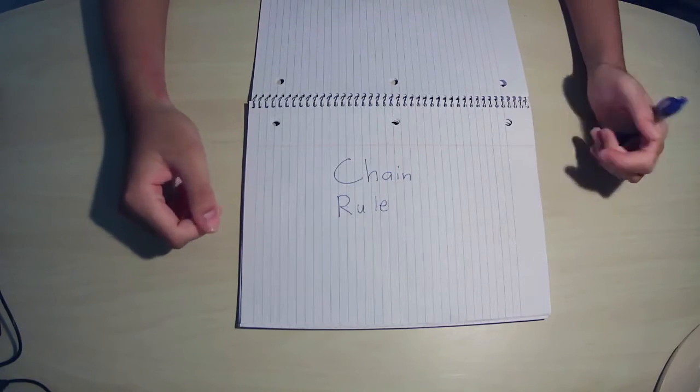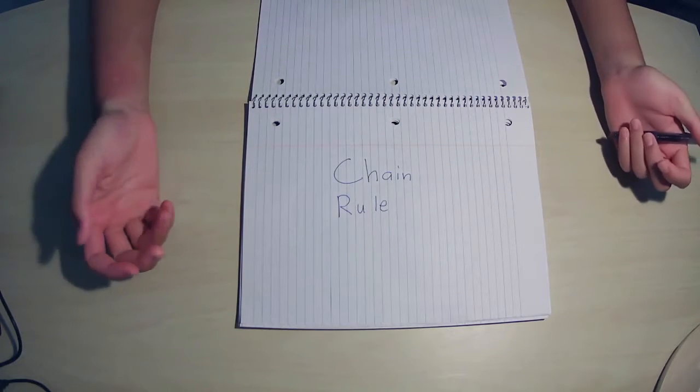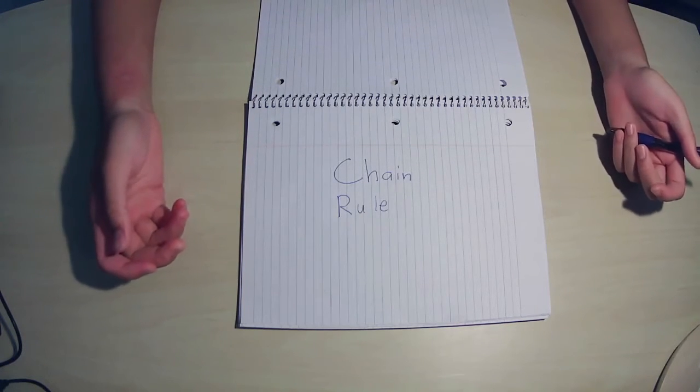Now, the reason why it's called the chain rule is because you'll be chained for 18 years trying to figure out how to derive an equation using the chain rule.